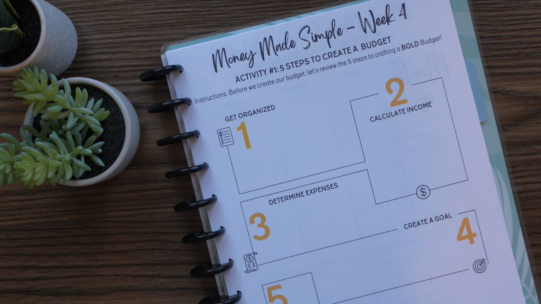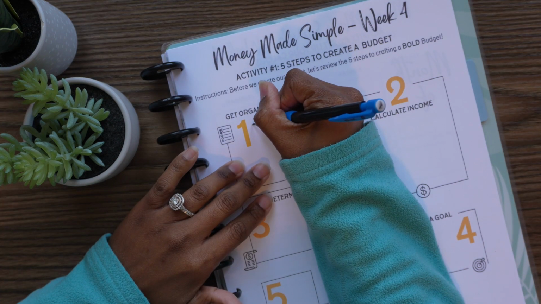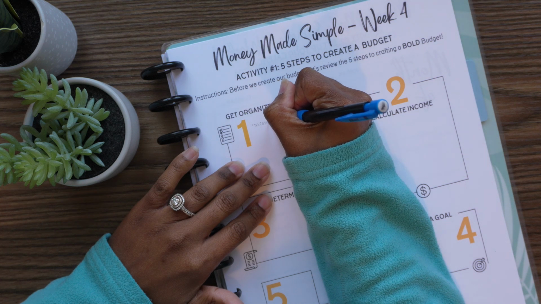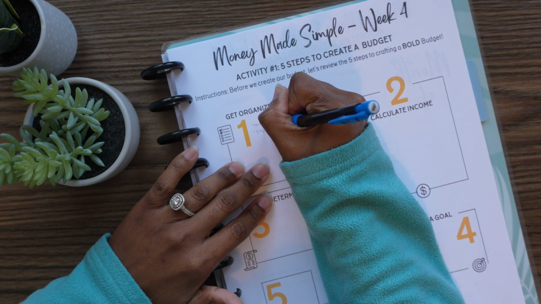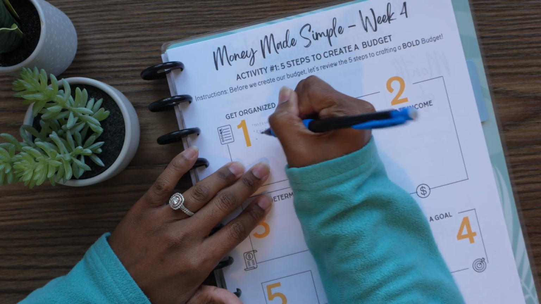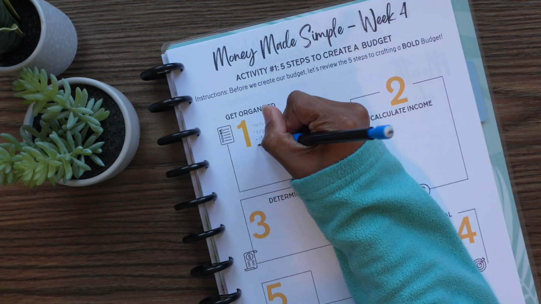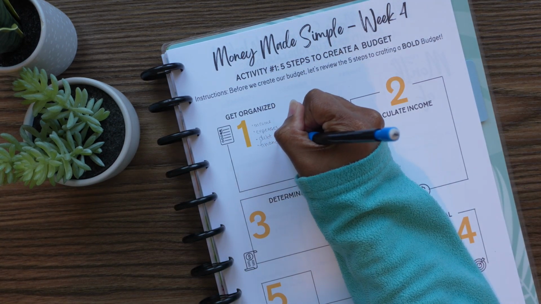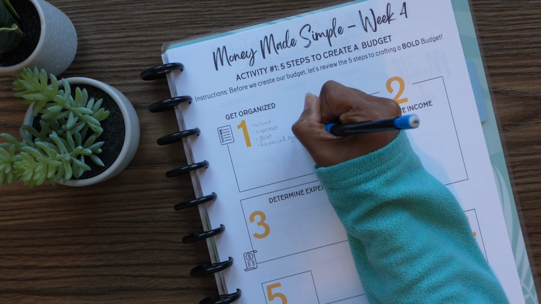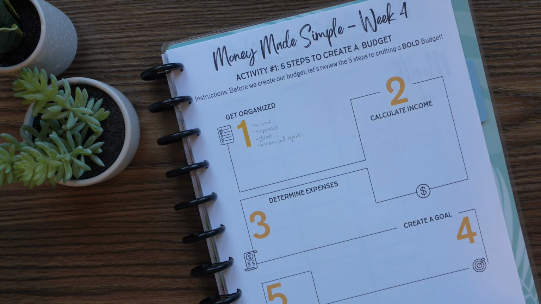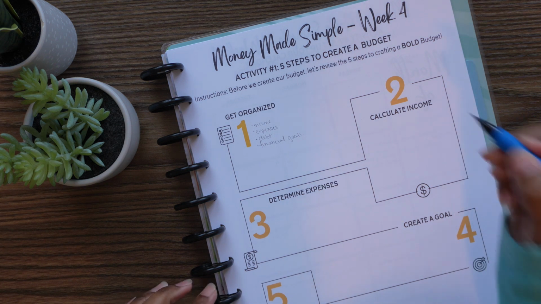You have already done this step if you've been a part of this series already. So we have already talked about income, we've talked about our expenses, we've talked about our debt, we talked about our financial goals. So if you want more information on any of those things, definitely check the videos down below. So we've already gotten ourselves organized. We've already calculated the income.